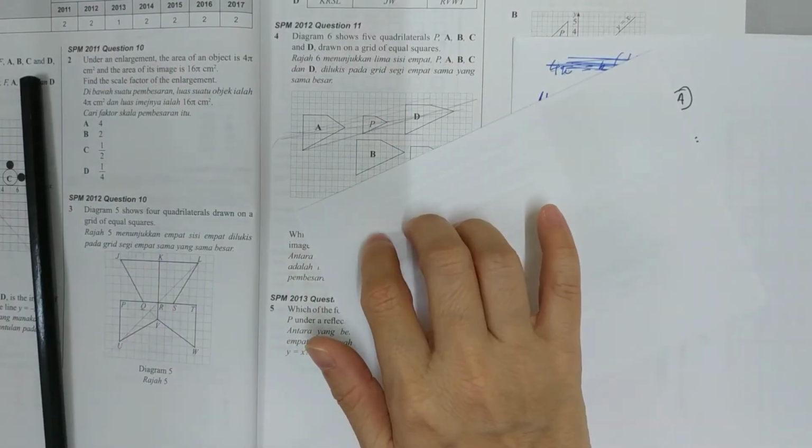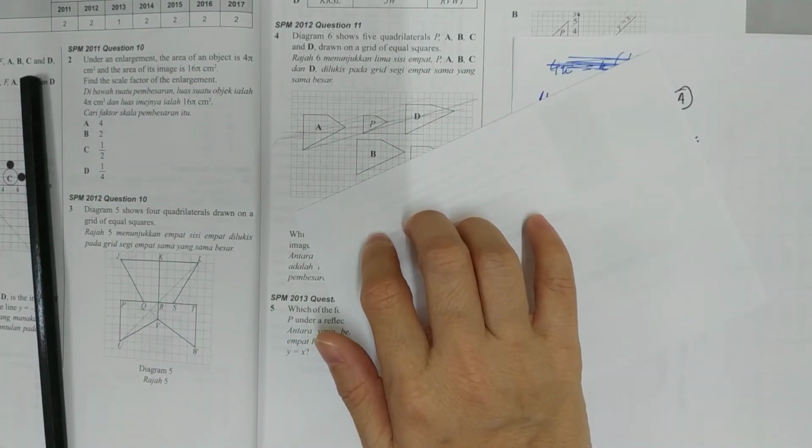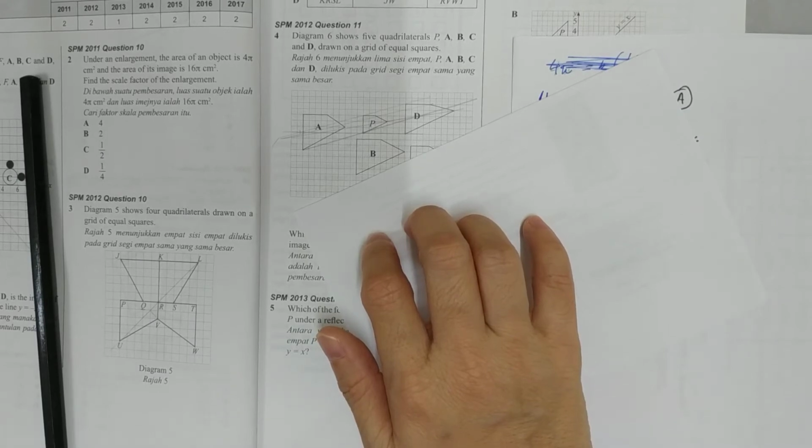Oh, I really should get an eraser, shouldn't I? Where could it be? Right, I'll be right back.